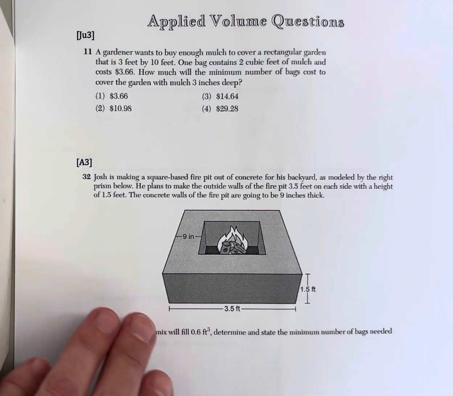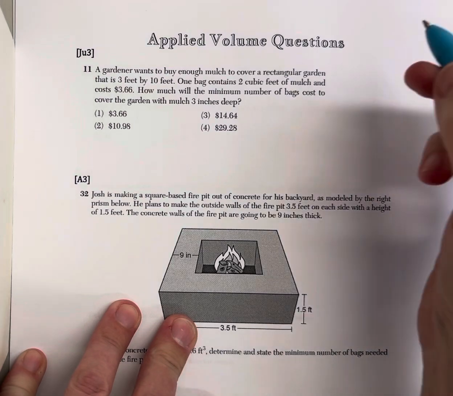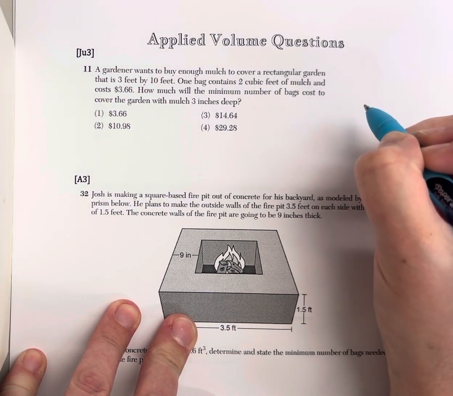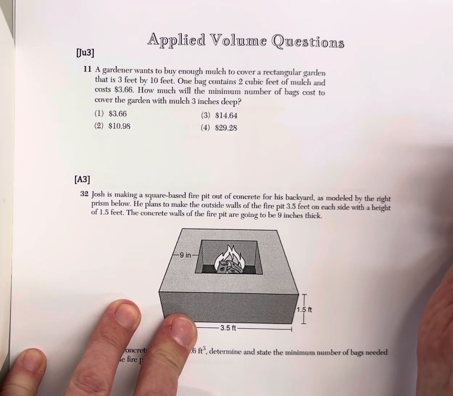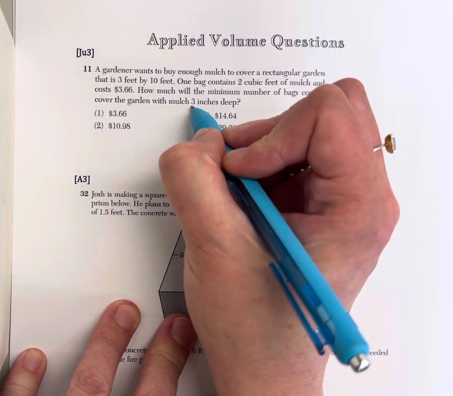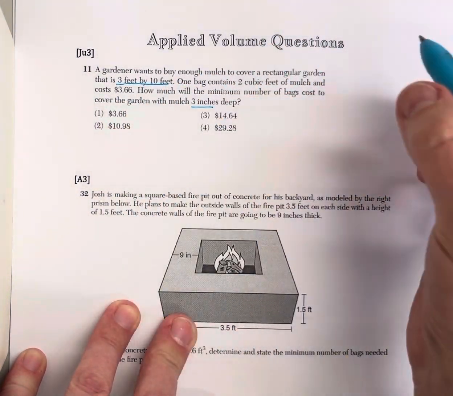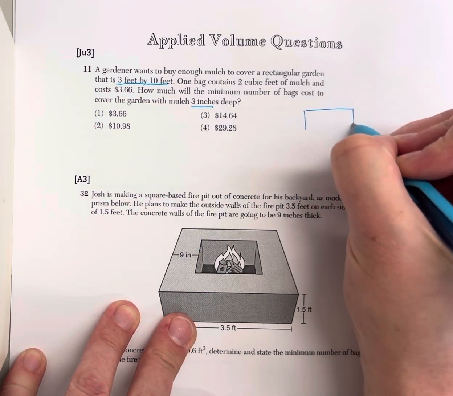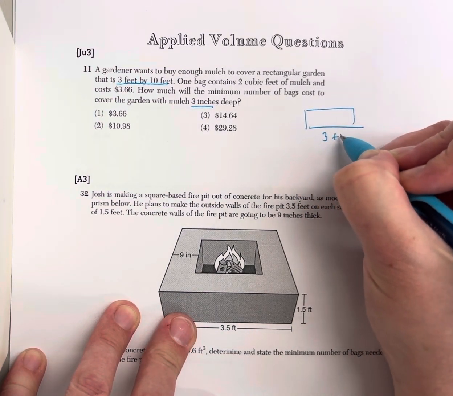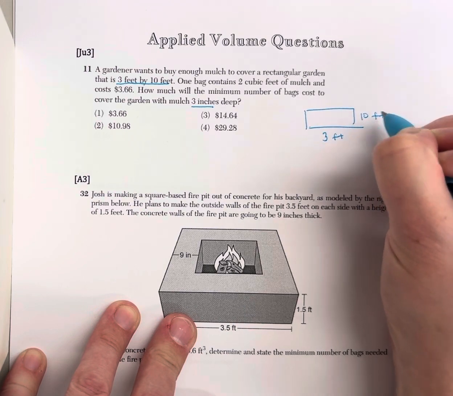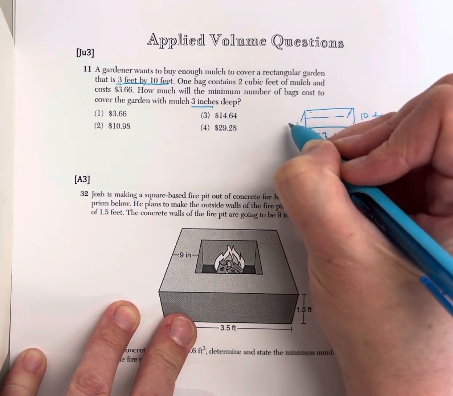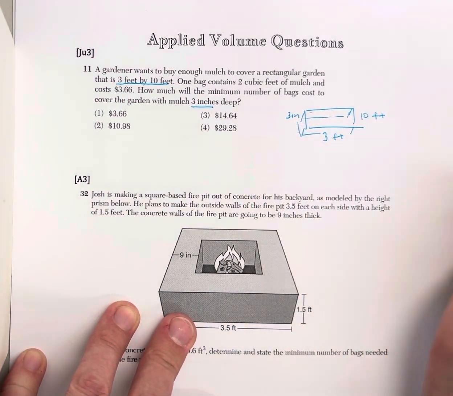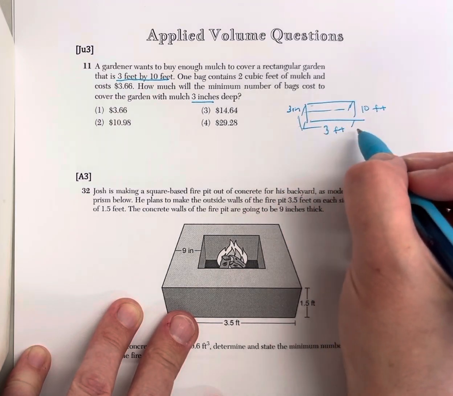It says a gardener wants to buy enough mulch to cover a rectangular garden that is 3 feet by 10 feet. One bag contains 2 cubic feet of mulch and costs $3.66. How much will the minimum number of bags cost to cover the garden with mulch 3 inches deep? 3 feet by 10 feet. So you've got 3 feet by 10 feet. Okay, well, that's clearly not proportional, but you know what I mean. And then it's going to be 3 inches deep.